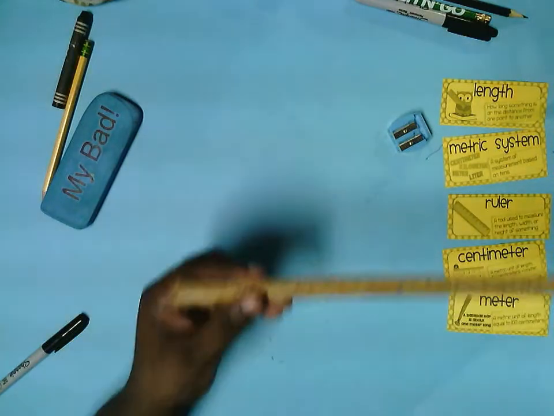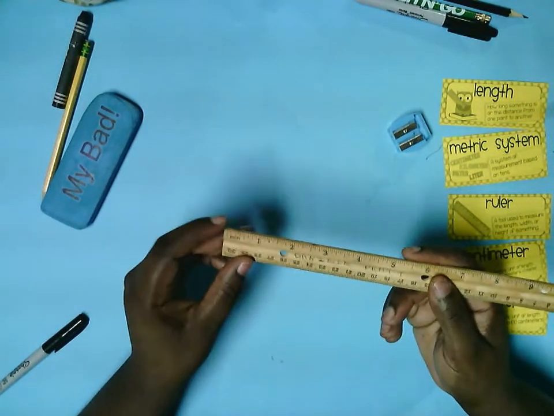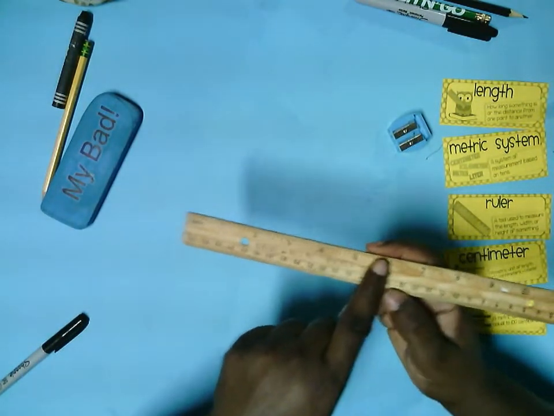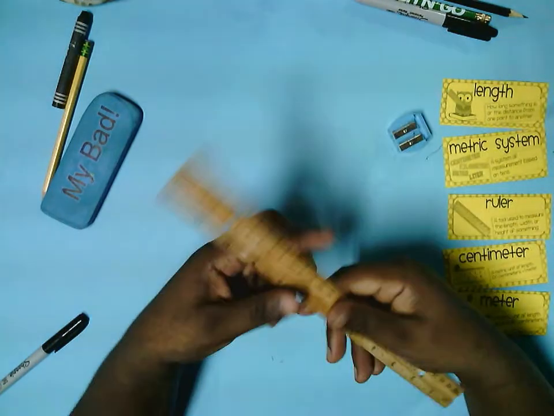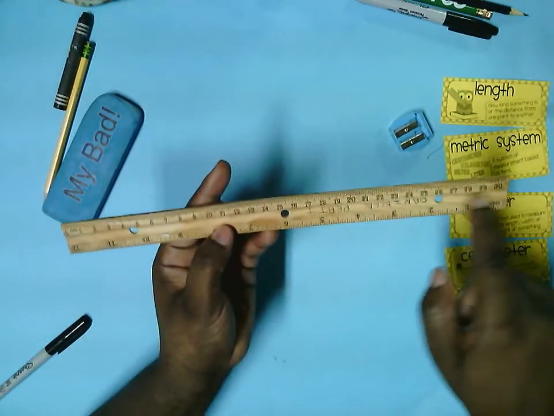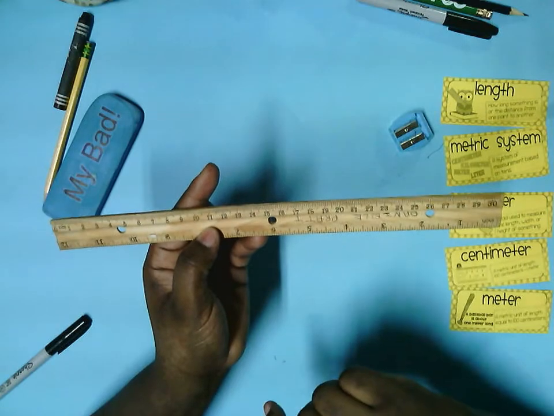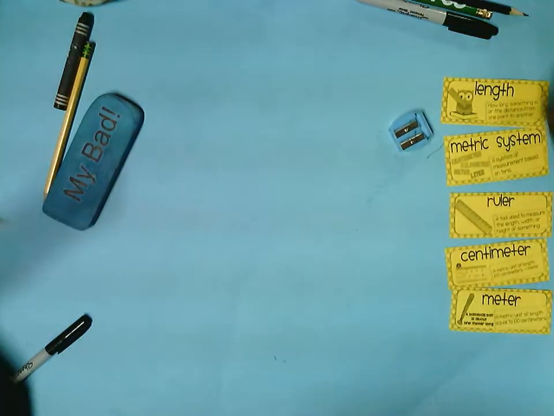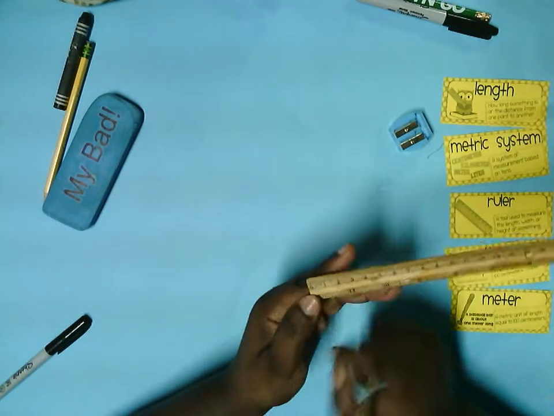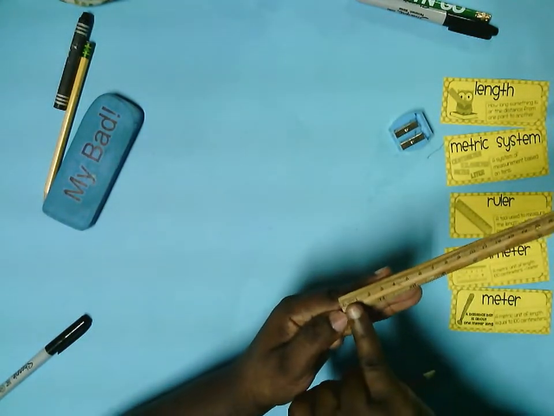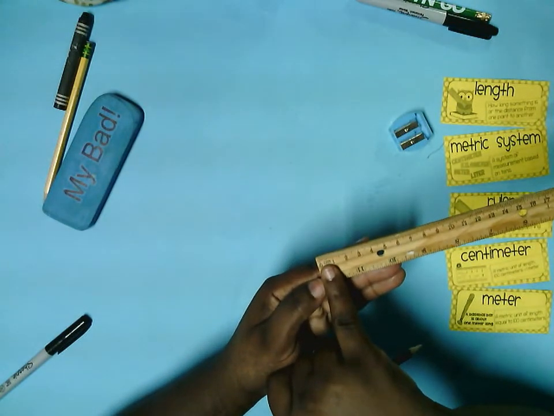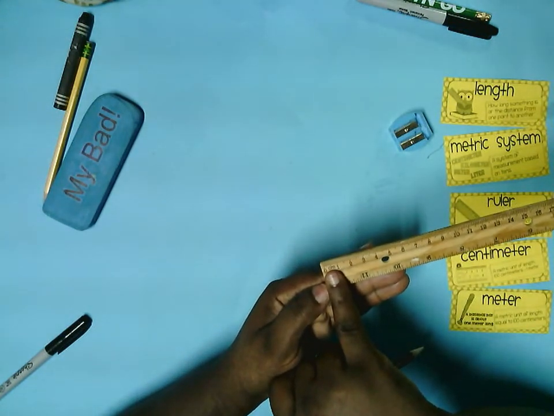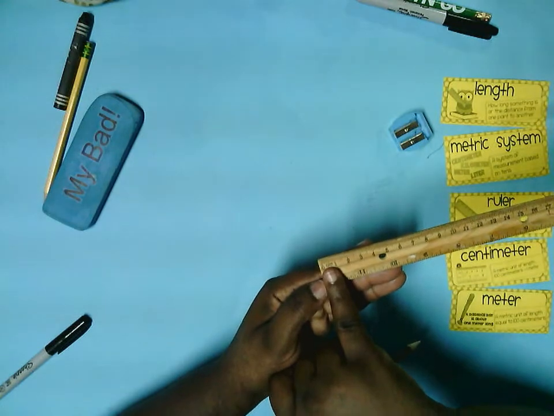So as I said earlier, our ruler has inches on one side, and centimeters on the other side. We have centimeter and meter. We know that a centimeter is very, very small. Even when we look at our ruler, your fingernail is about a centimeter wide.